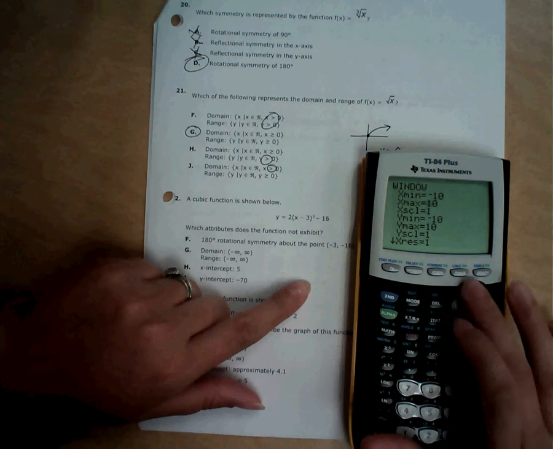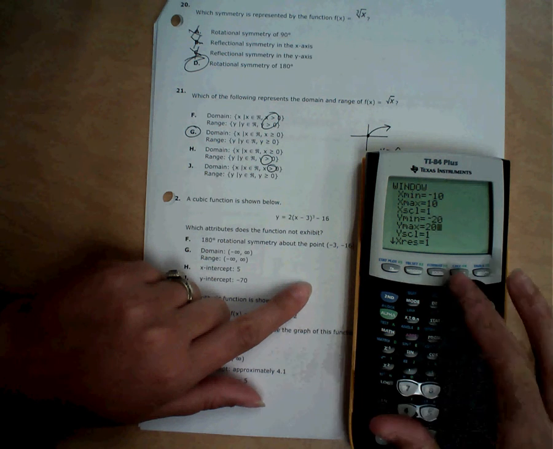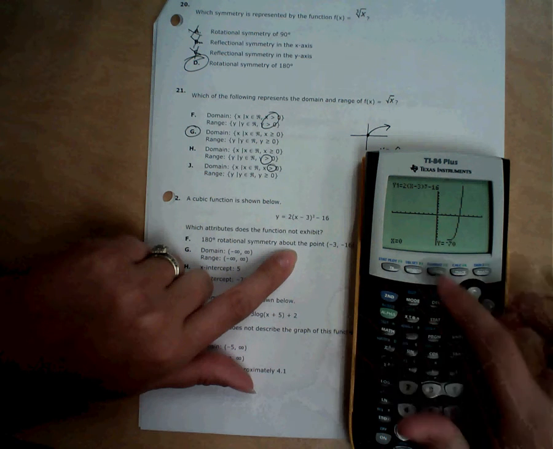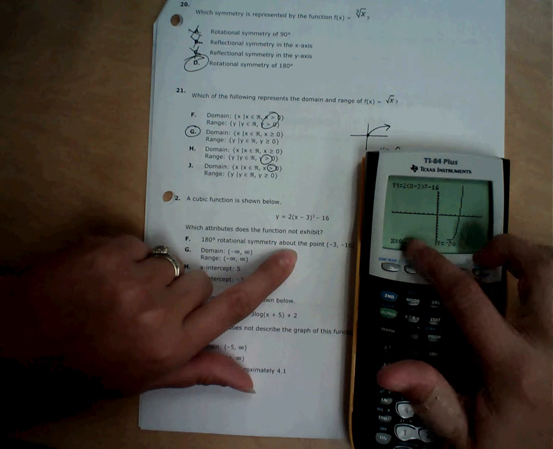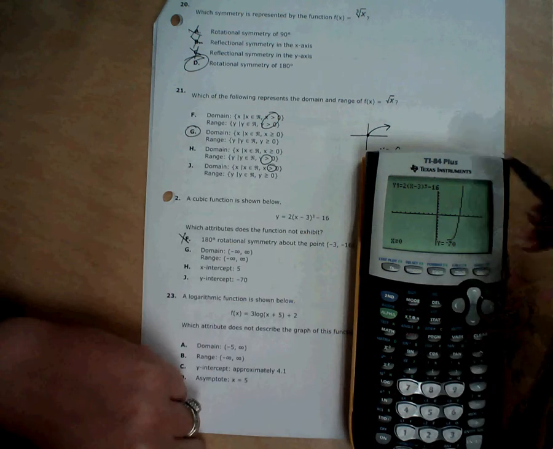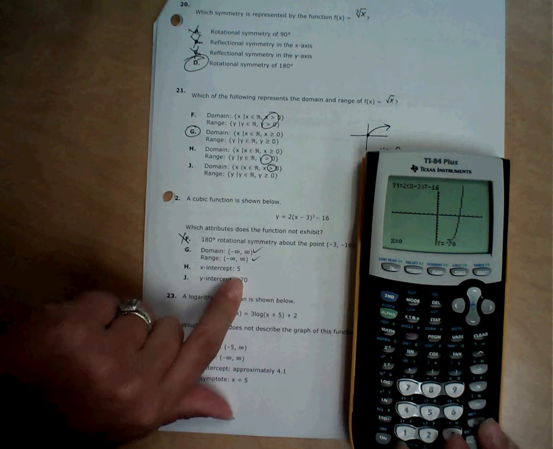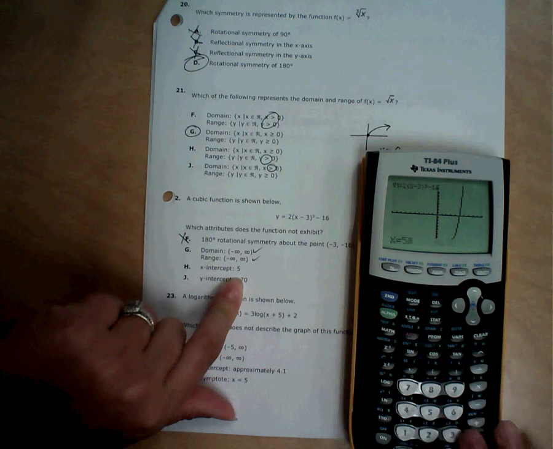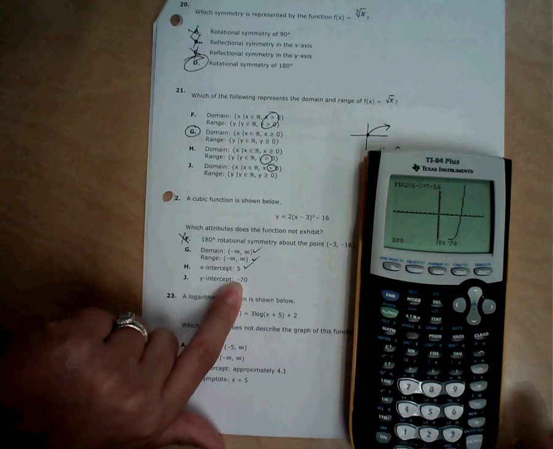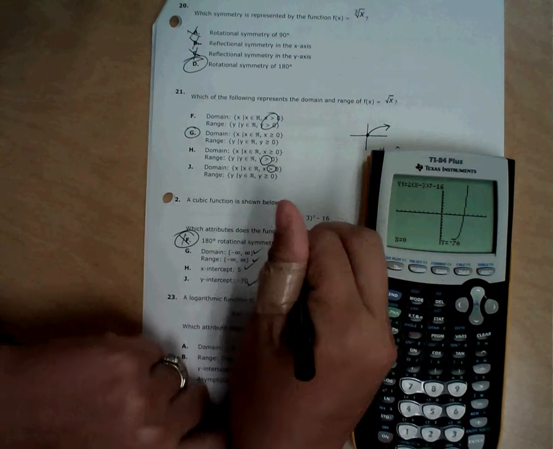I'm going to look from negative 20 to 20. Alright, rotational symmetry on the point negative 3, negative 16, that would be over here. So that wouldn't work. Domain of negative infinity to infinity, yes. Range the same, yes. X-intercept at 5. So at 5, yes, it has an x-intercept. Y-intercept of negative 70. So at 0, it's at negative 70. That is true. So F is the one that it does not exhibit.